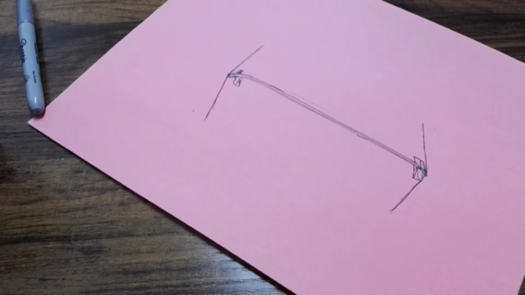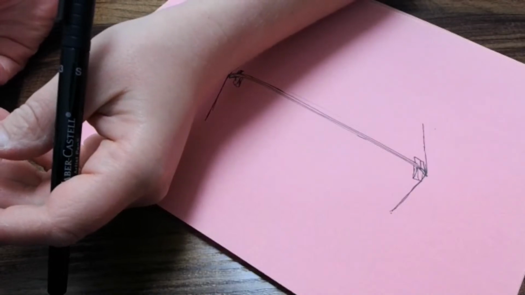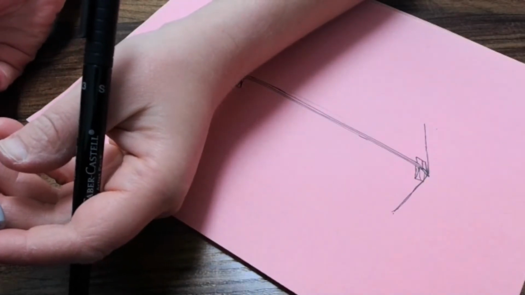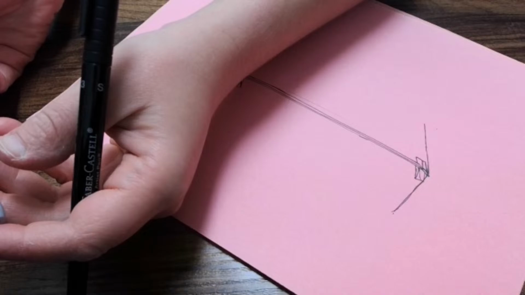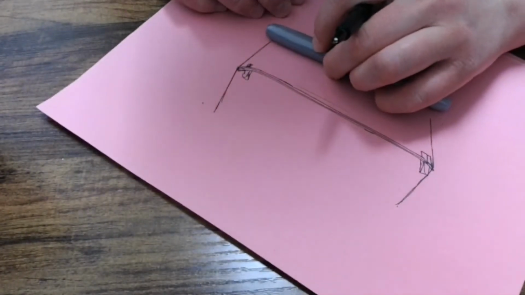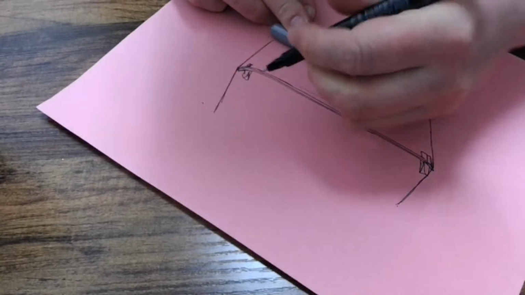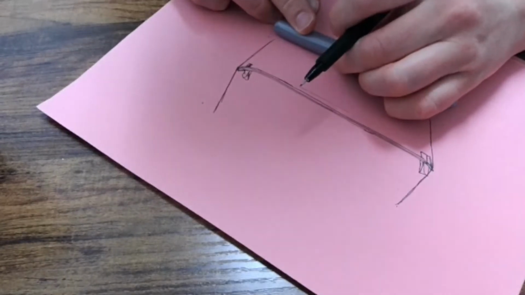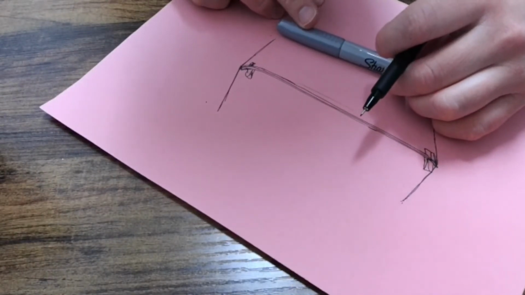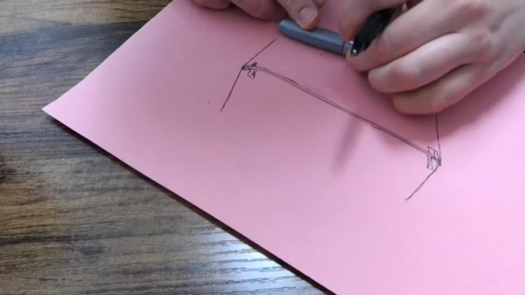And then, okay, so then from there we have, oh, goes right here.